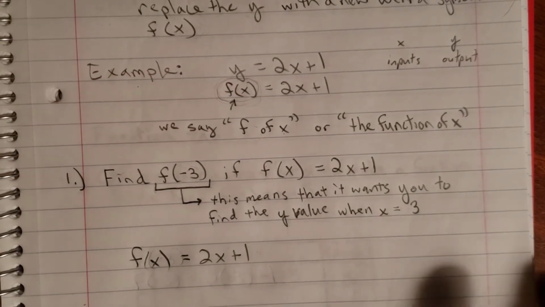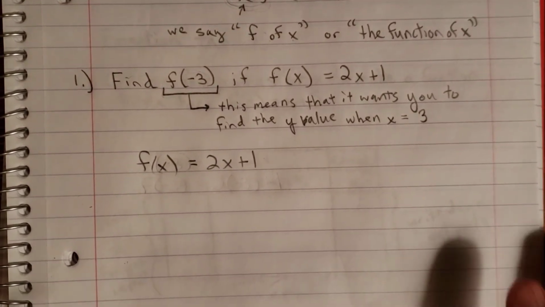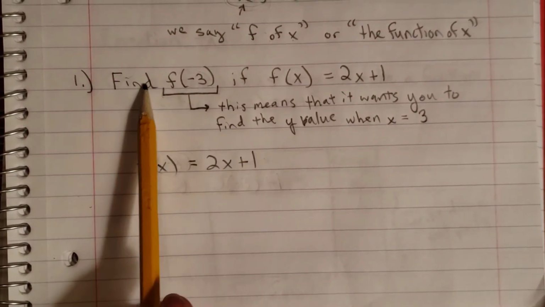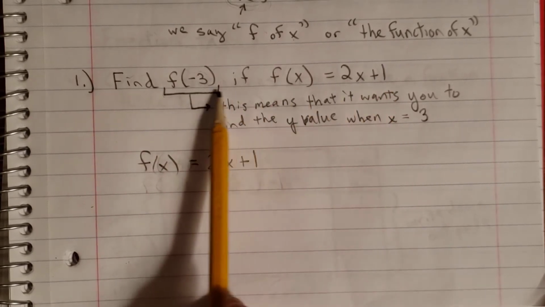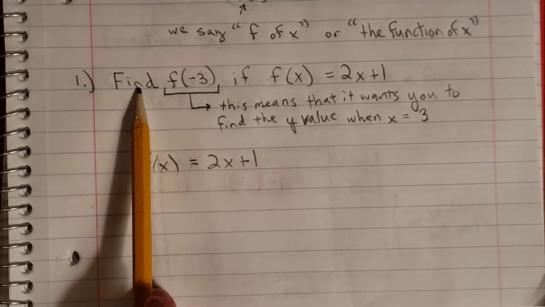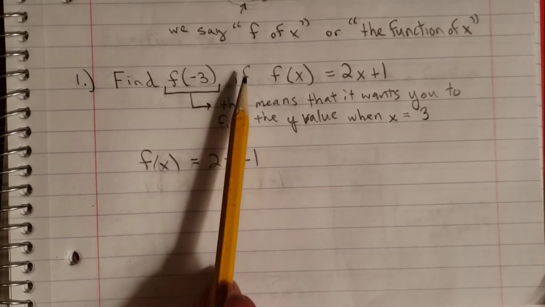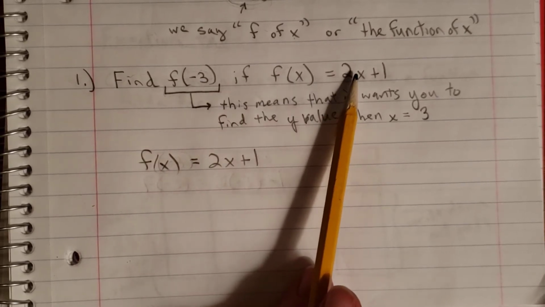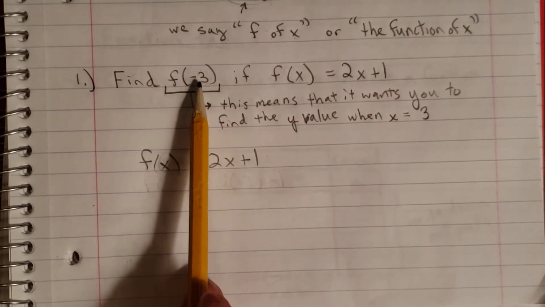Now let's see a little application of this. This is what you'll see as the problems in your textbook, on quizzes, and other assignments. It says find f of negative 3 if f of x equals 2x plus 1. So what happened? They replaced the x with a negative 3.